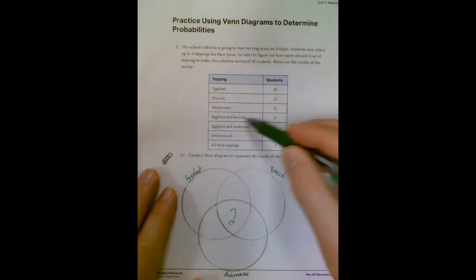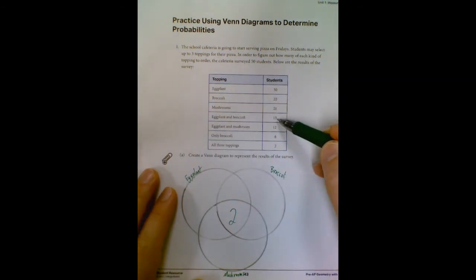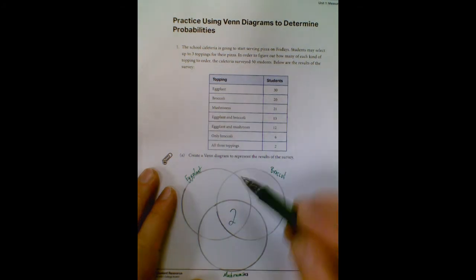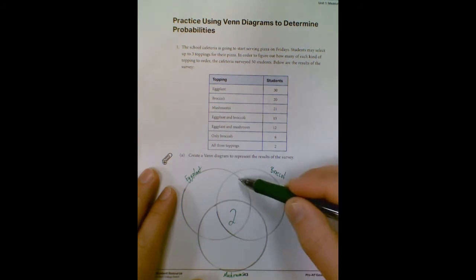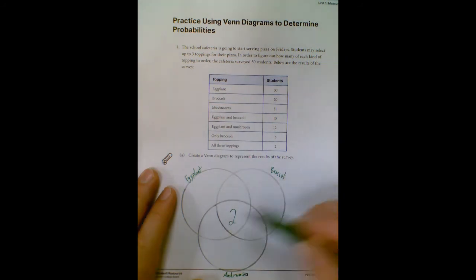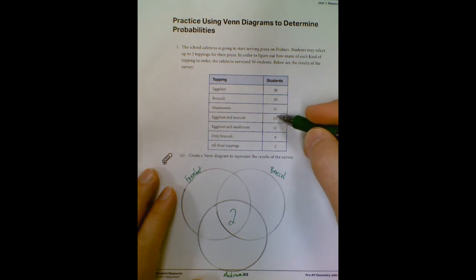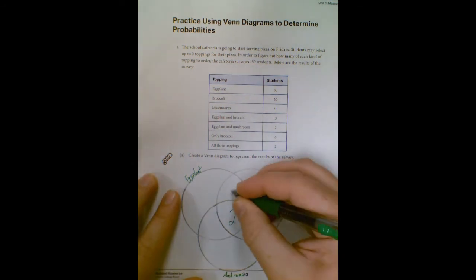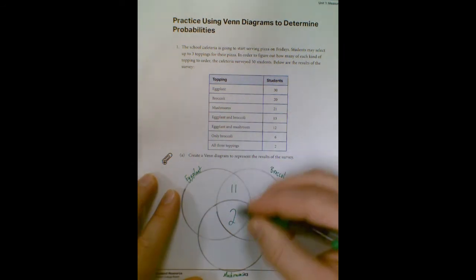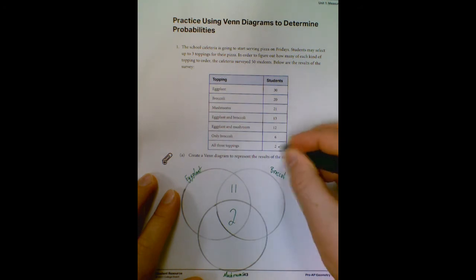So I know that there are 13 people that want eggplant and broccoli. So be careful and don't put that here. That's both of these, because that's the entire intersection of eggplant and broccoli regardless of mushrooms. So if 13 people want eggplant and broccoli, and I already have 2 accounted for, the people that wanted all 3, then this is going to be 11, which adds up to that 13. Okay, so I use that, and I'm done with that.